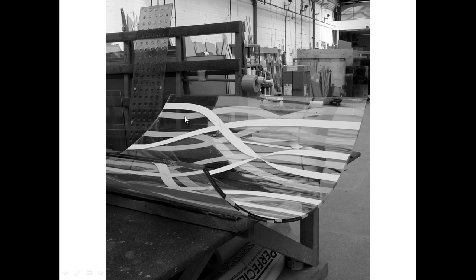So here we're looking at a piece of glass that's gone through a number of processes, as you can see. It's been laminated. Inside that lamination, there's been some printing going on, and then it's been slumped to achieve the final product.